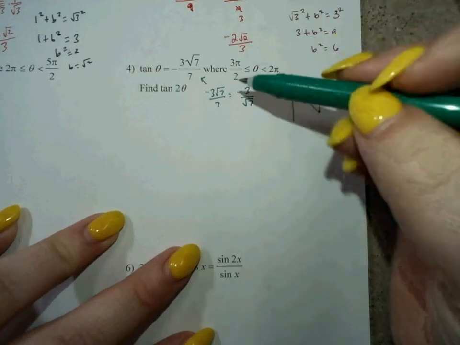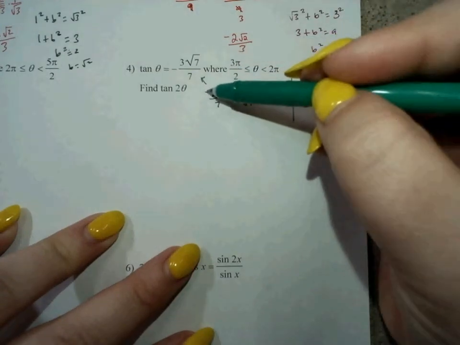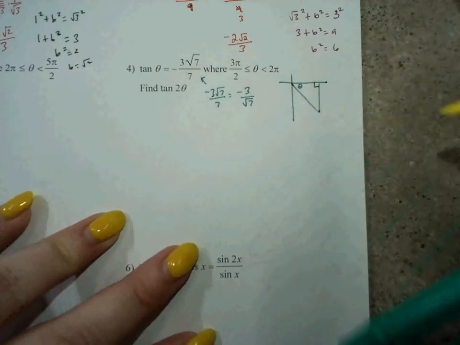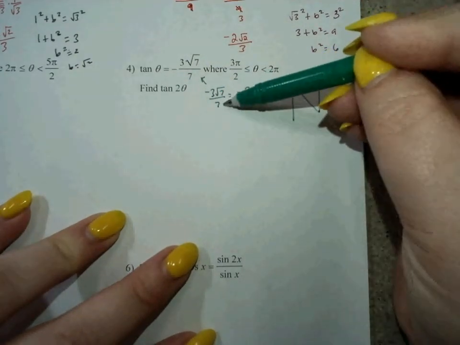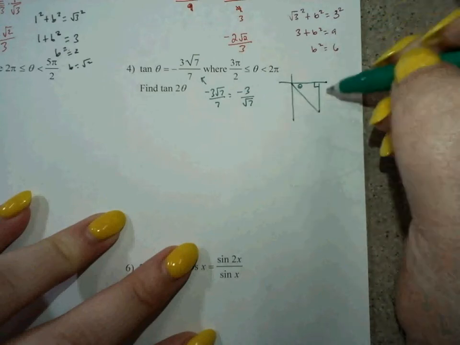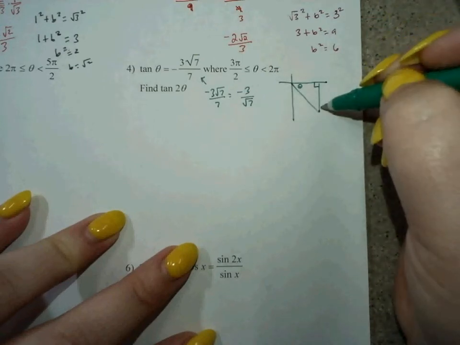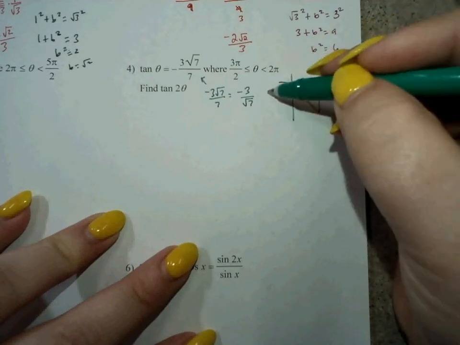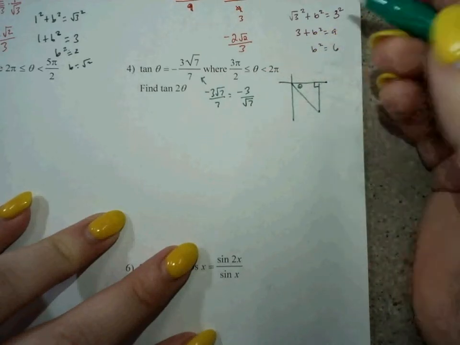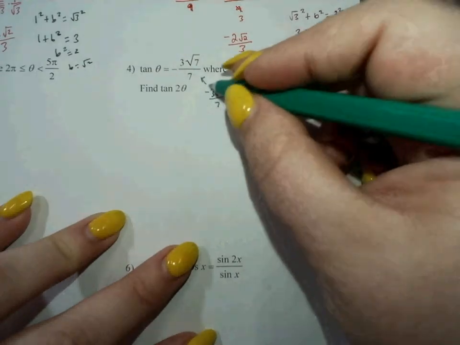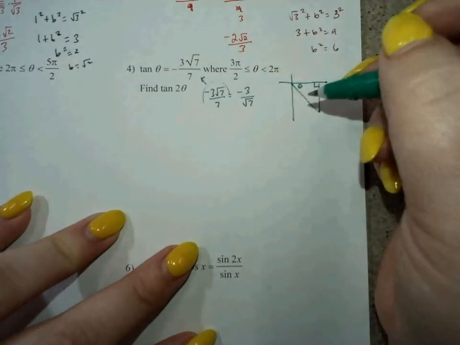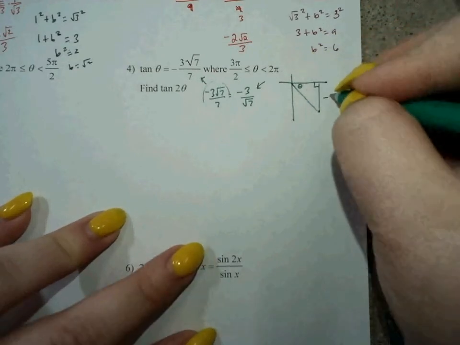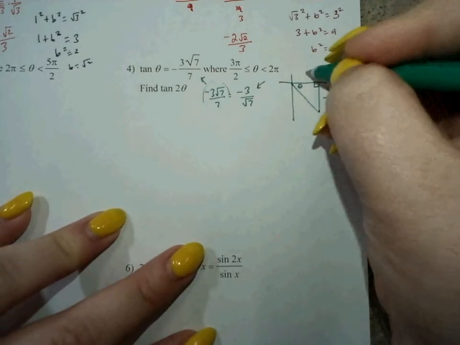Now, notice how I put the negative up top. The negative technically could be either with this or with this. Fact of the matter is that tangent is sine over cosine, y over x, and in this case the y is the part that's going to be negative. But if we'd been in the second quadrant, then we would have had to put the negative with the x, not the y. Okay, so I'll work it out this way, but it would be so much easier if you recognized it as this. So opposite, negative 3 root 7, and adjacent 7.